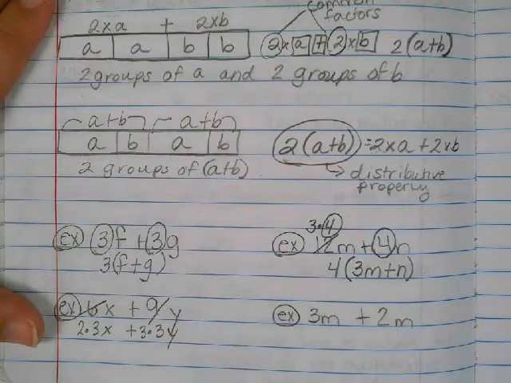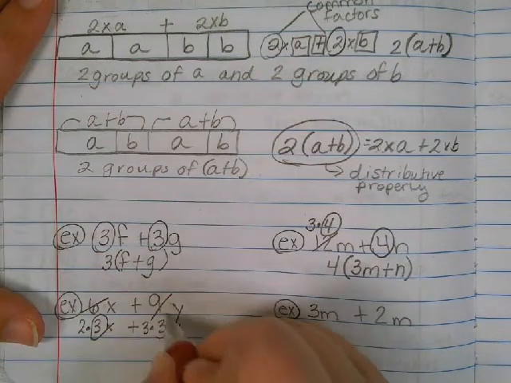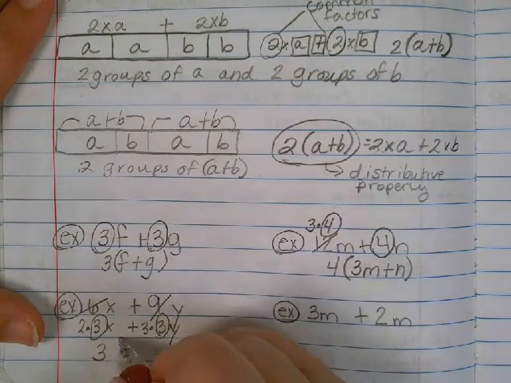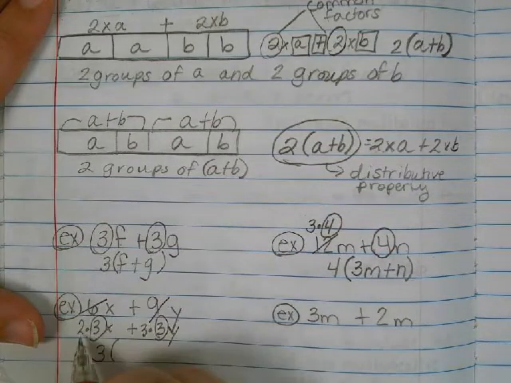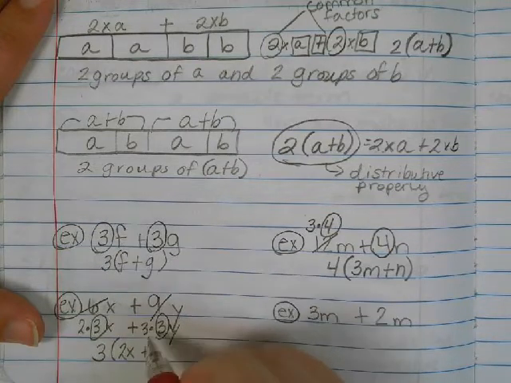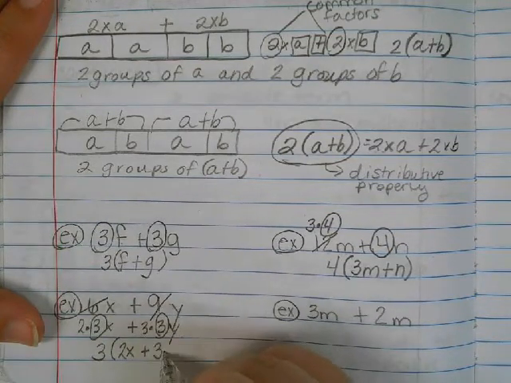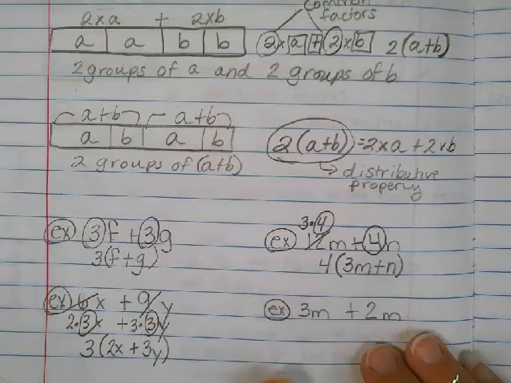Now I'm looking for things that are common. I have a 3 here and a 3 here, so it goes on the outside of my parentheses. And then I have 2x plus 3y. Close my parentheses.